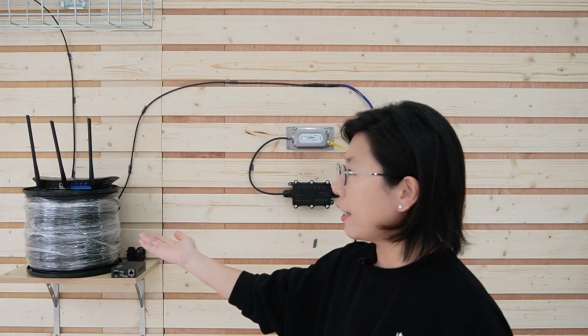So a fiber media converter plays a crucial role in connecting fiber optic cables to devices that are not equipped with fiber optic interfaces, such as the router that I show you or some switches. One key reason for using a fiber media converter is the incompatibility between the physical characteristics of fiber optic cables and traditional copper-based network equipment.